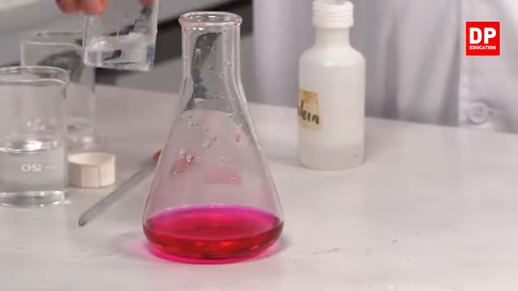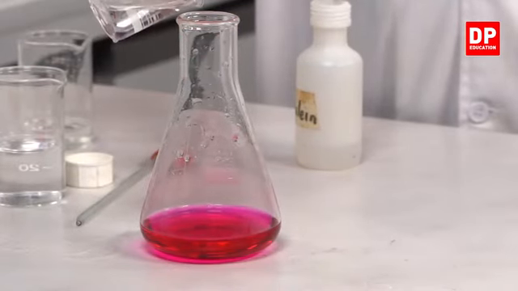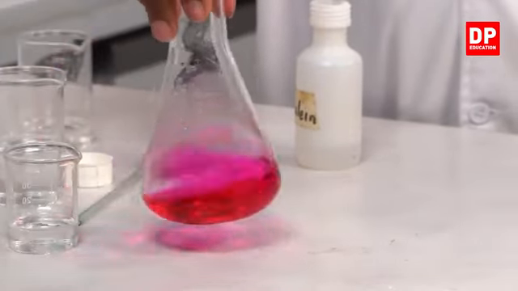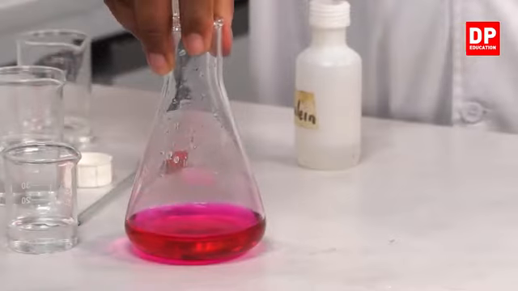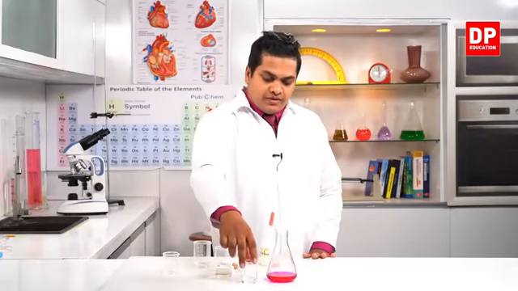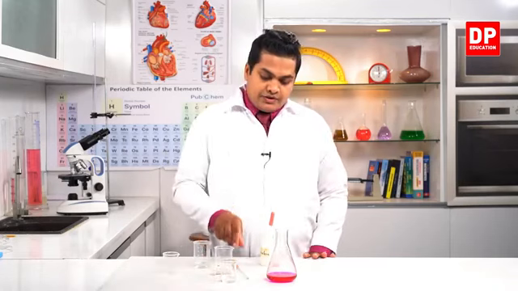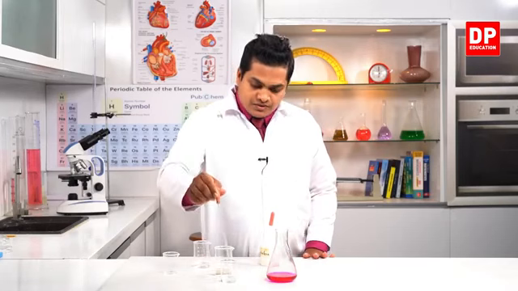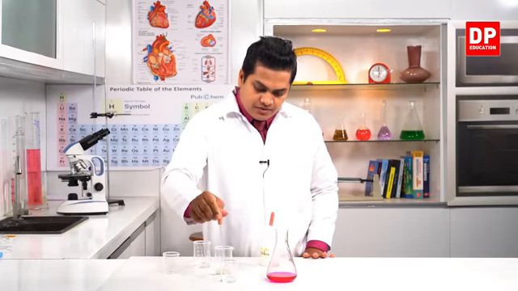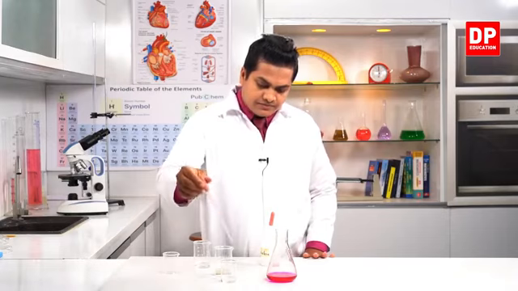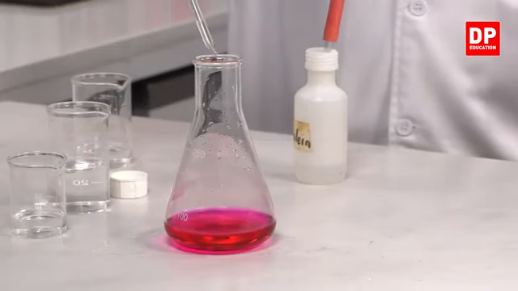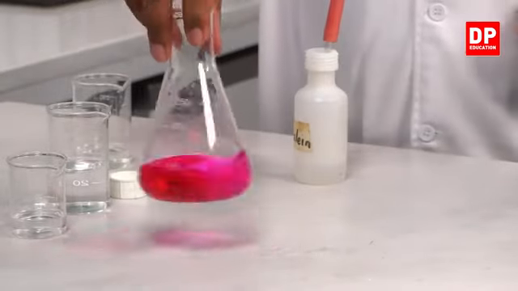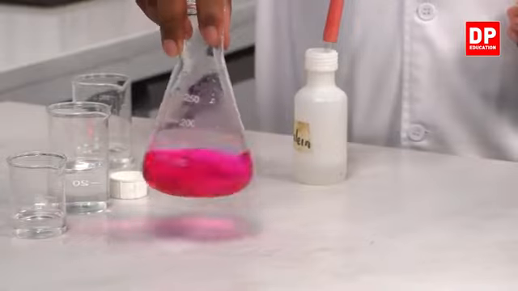Right, just 1 drop once again. Right, now it's difficult to add using this smaller beaker, so therefore I'll use the dropper. So let's take some amount of HCl, right. You can see the color is disappearing gradually.